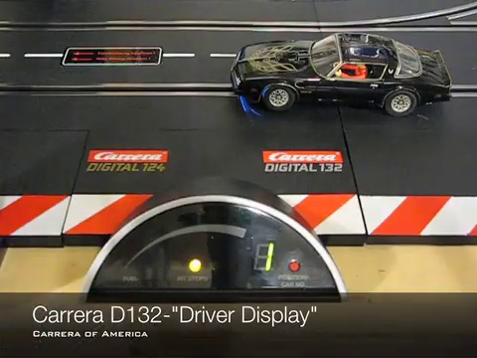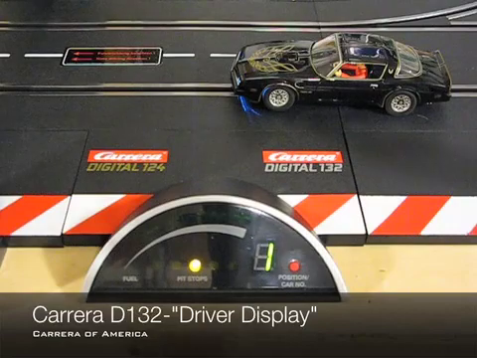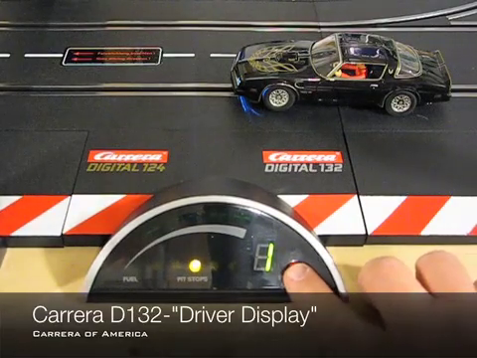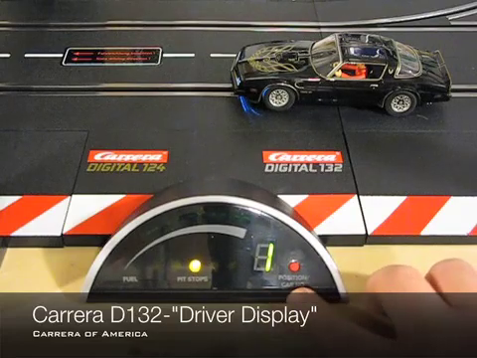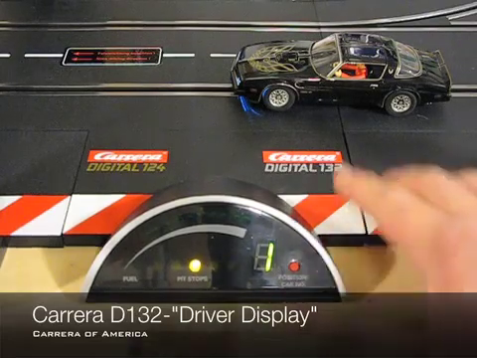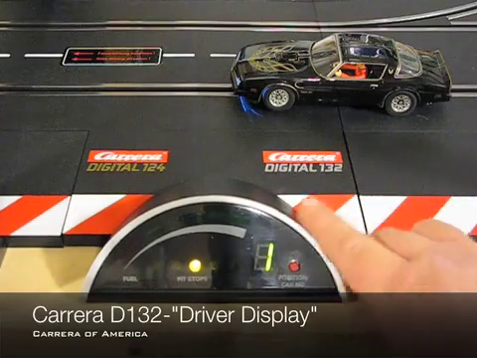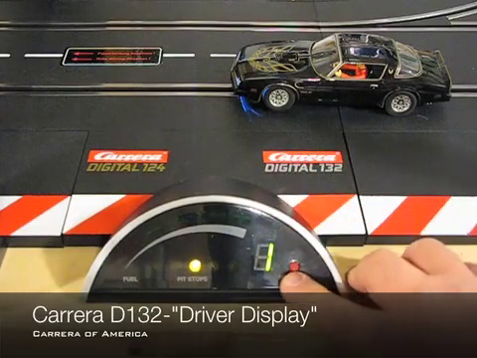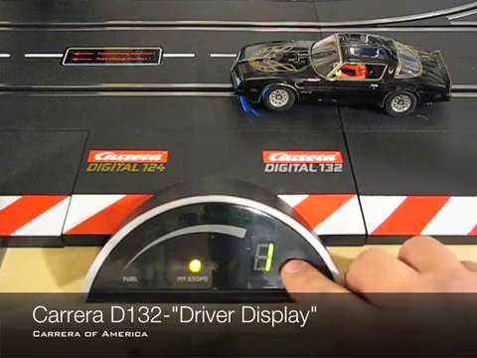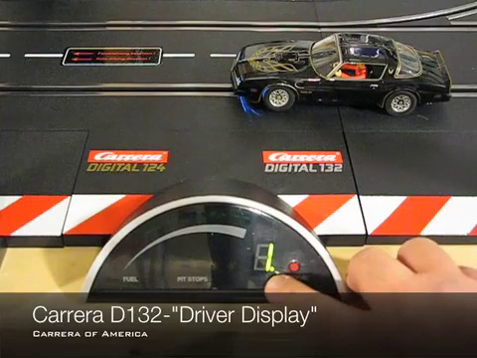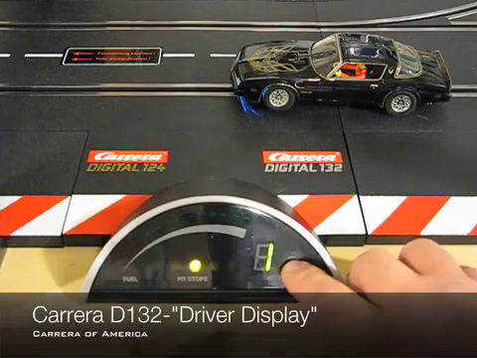A little closer picture of the driver display here. There's a button on the front where you can toggle between the different cars that are on the track. It says position and car number. As you see it right here, it's displaying the car that's in position 1 as well as the car that's programmed to car 1. So if we see it says 1 dot, that means that's the car that it's displaying. The dot means what car it's showing.